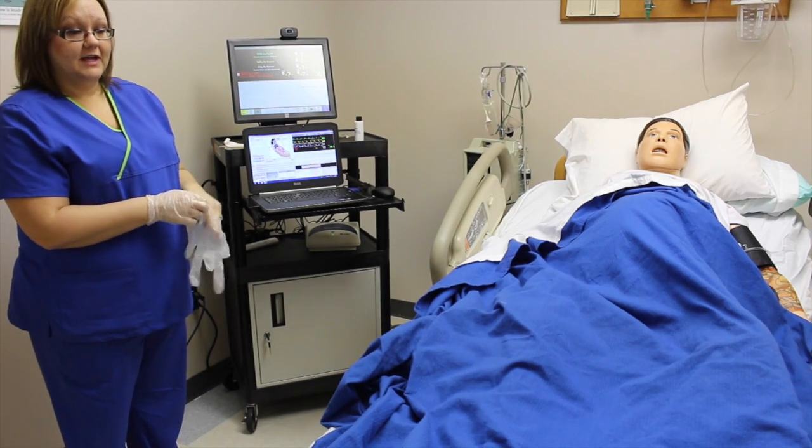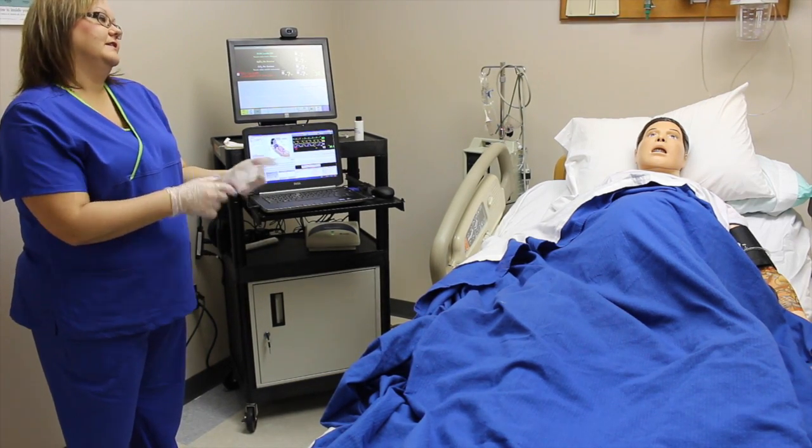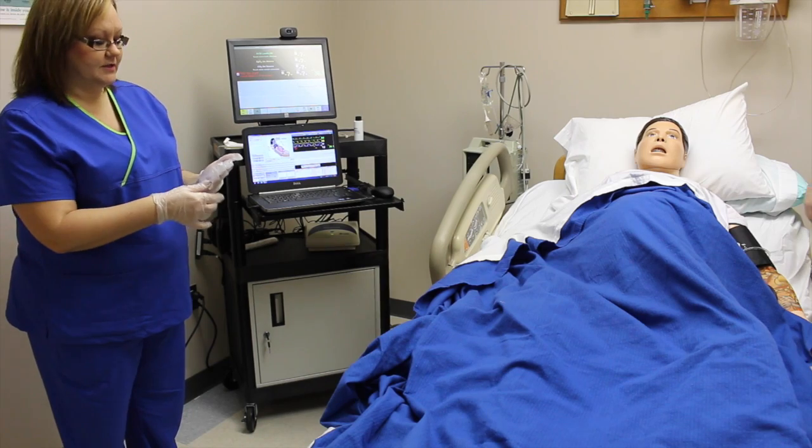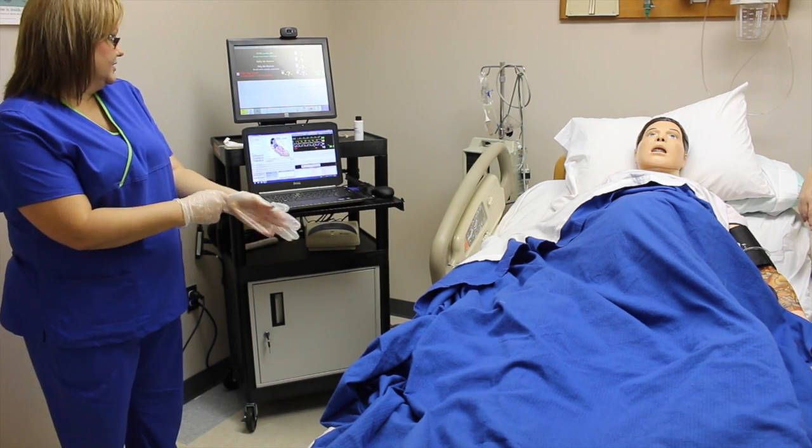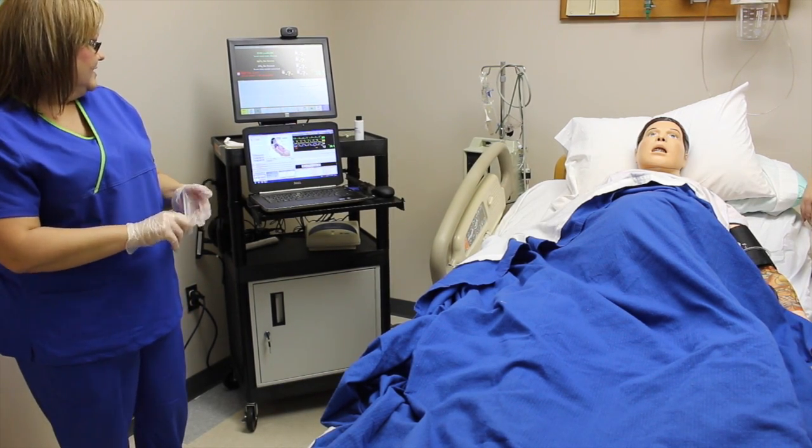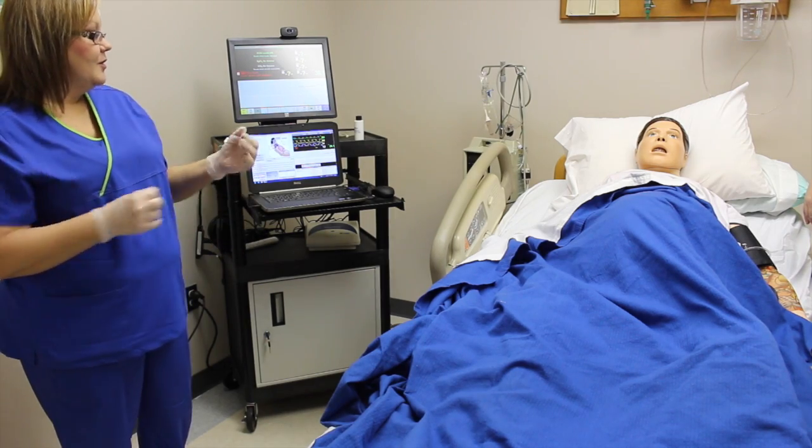Now, fetal heart rates can change at any time, so you may see late decelerations, variable decelerations, early decelerations, or no accelerations in there. It's just kind of random, and it depends on each particular baby.